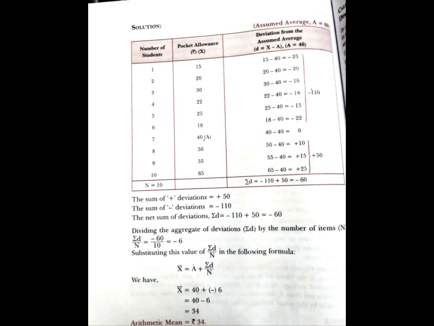I hope you are able to understand this. ध्यान से एक एक बार धीरे से देख के करेंगे इसको, ठीक है, in your notebooks also.